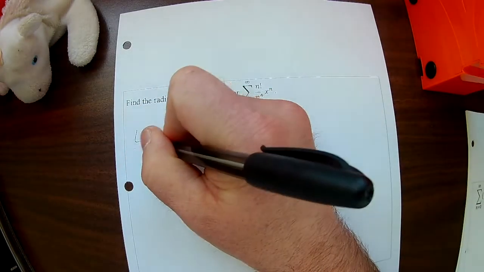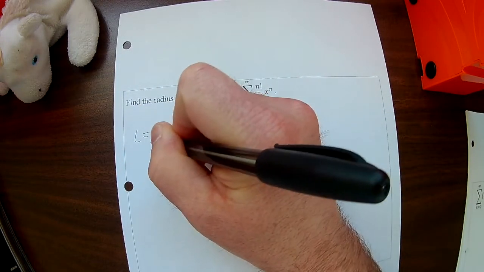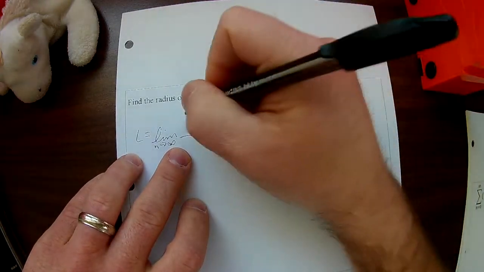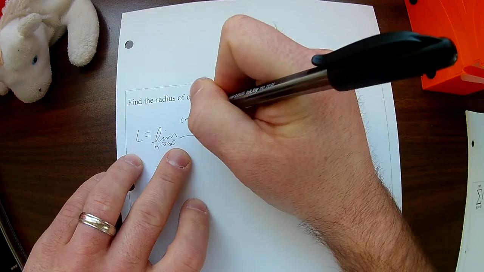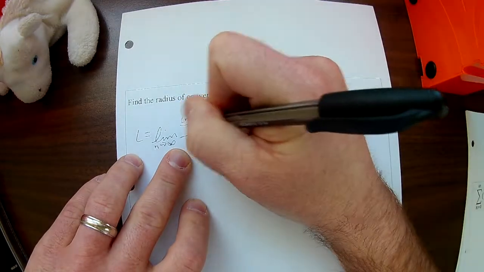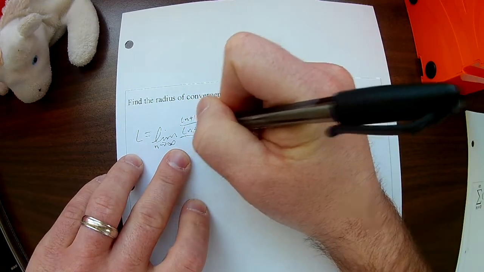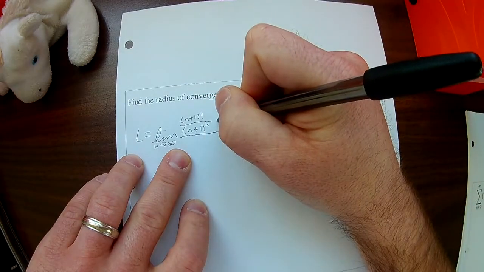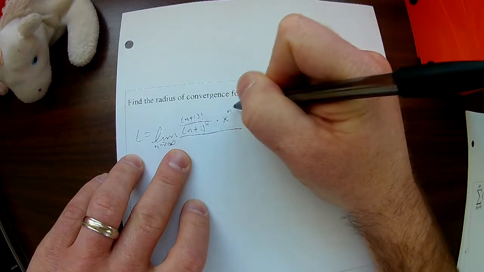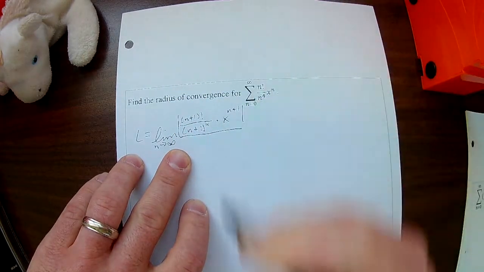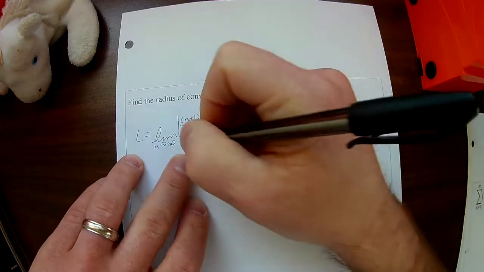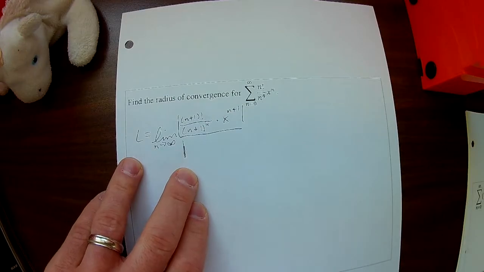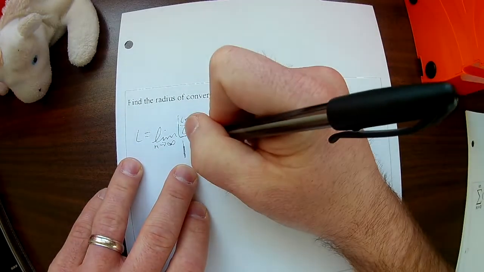So we start with L is equal to the limit as n approaches infinity of a big fraction. I'm going to have (n plus 1) factorial over (n plus 1) to the fourth times x to the n plus 1. I guess put magnitude around all that, although we don't really care about that for the AP test. We care about that for our own well-being.